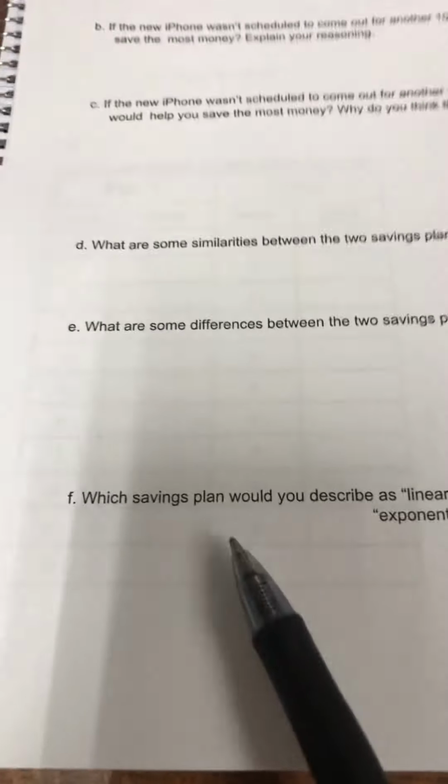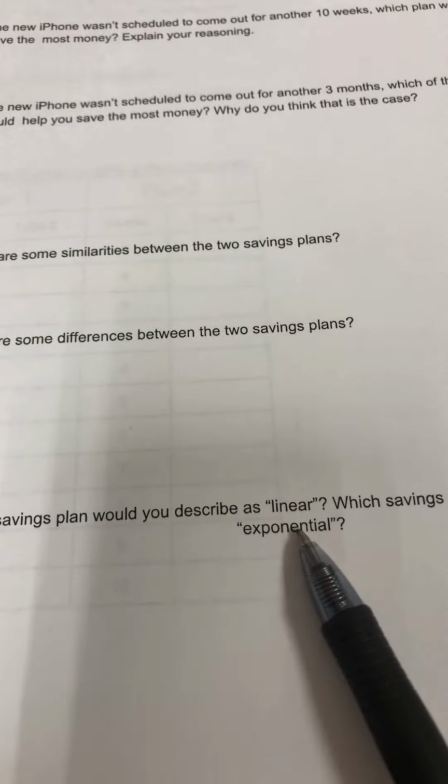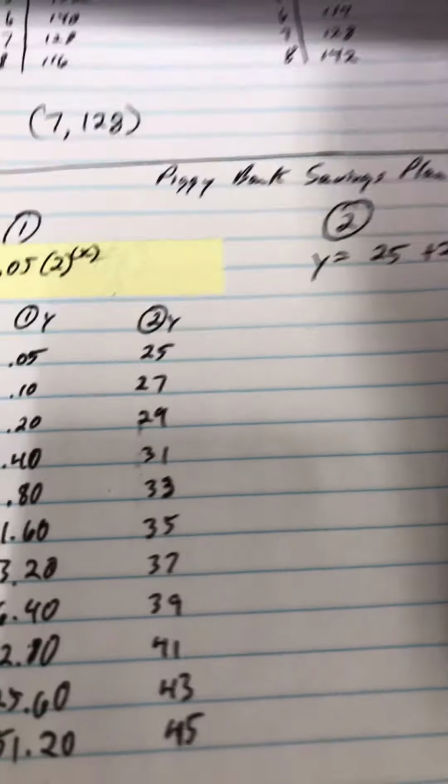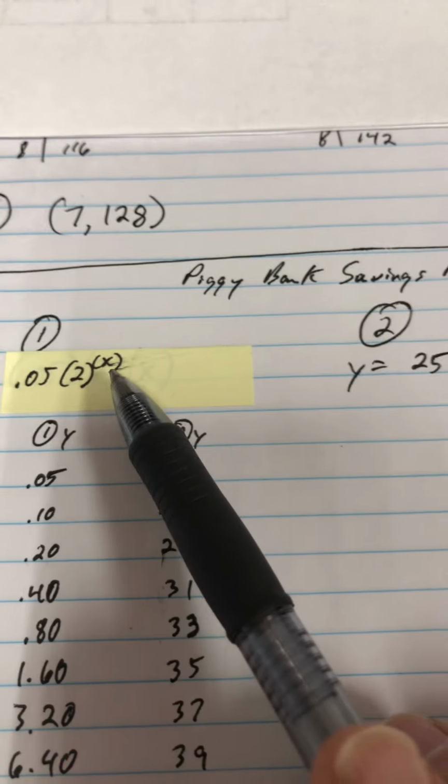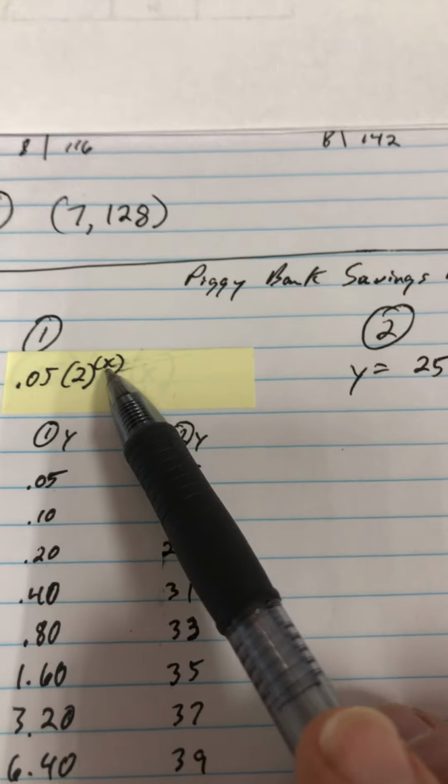So, D, what are the similarities between the two savings plans, and what are some of the differences between the two savings plans? And then lastly, which of these would you describe as linear, and which plan would you describe as exponential? The exponential is going to be the one with the exponent. So we have an exponent here, so that's going to be exponential, and here we have a linear equation. Okay, hopefully this helps, and good luck.